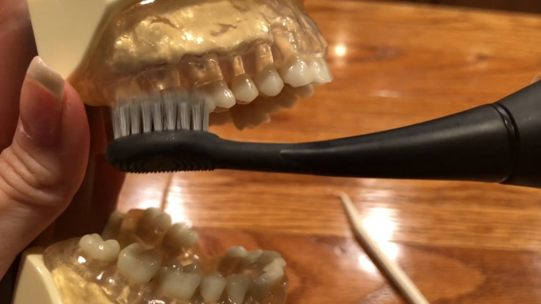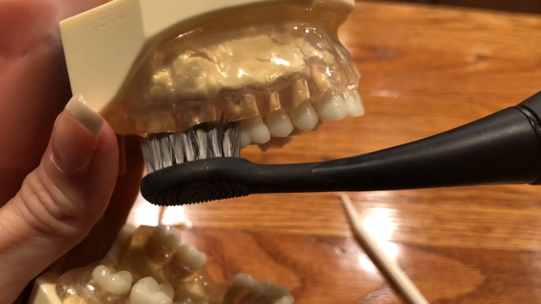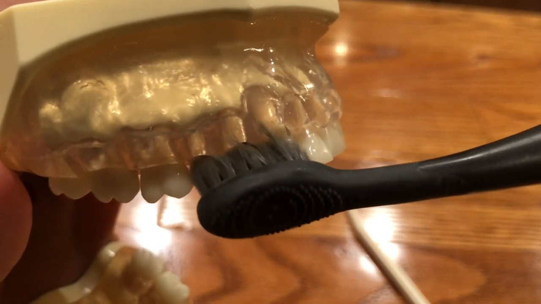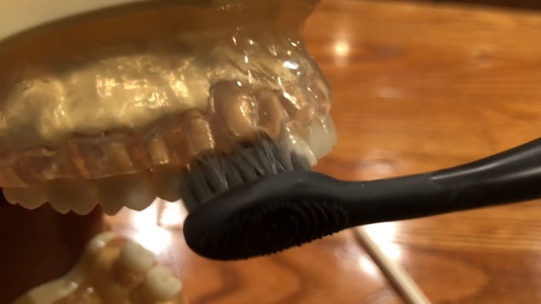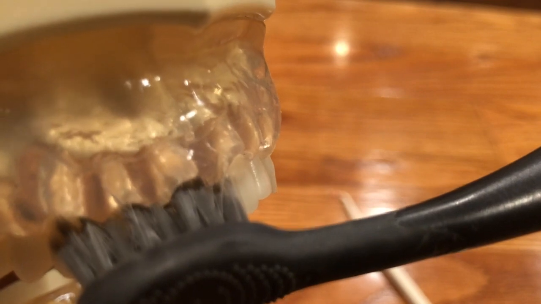You may need to turn it back on and go a little longer than 2 minutes to get all of these areas, especially if you have all 32 teeth. If you don't have all these 32 teeth in there, you're not going to need longer than a minute. But you want to take the time and let these bristles get down below the gum line. You can kind of see them taper. See how they get down below there?